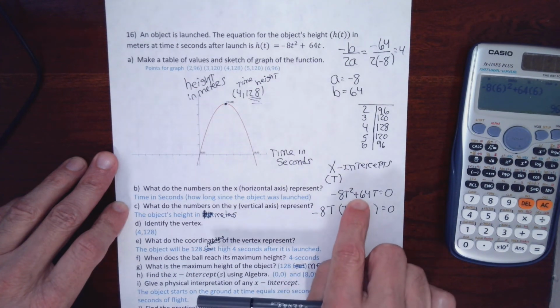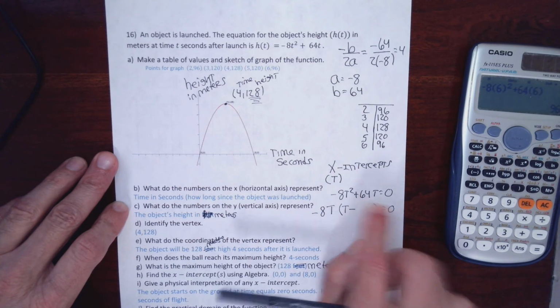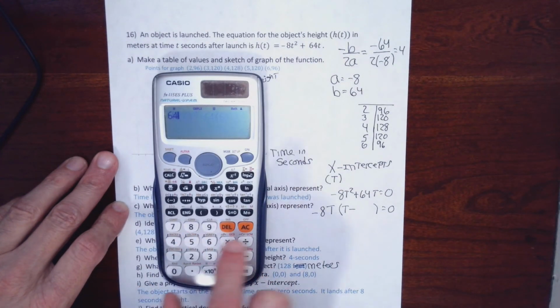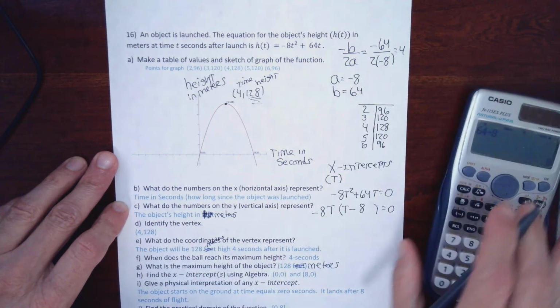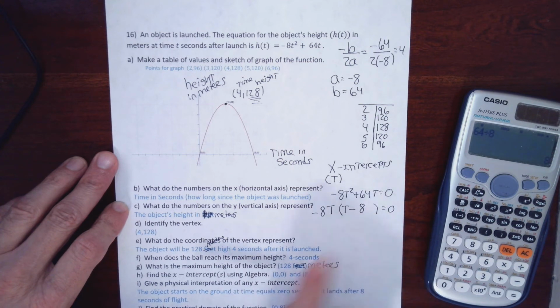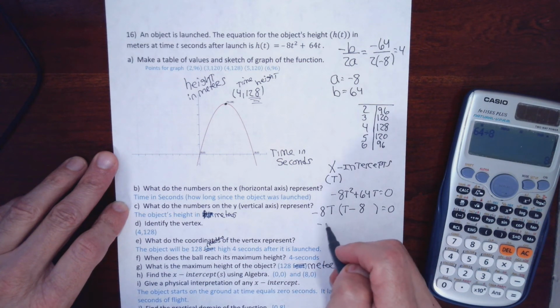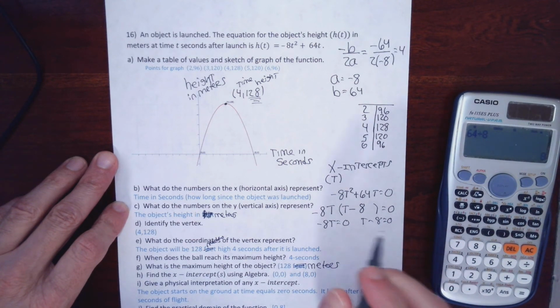I factored out a negative, so this plus sign is going to turn to minus. I factored out an 8, so I'll do 64 divided by 8 and be left with an 8 after the minus sign. I took the t out so I don't leave a variable with the 8. It's just plain 8. Now, since I have it factored, I'm going to take the individual factors and set each one equal to 0.